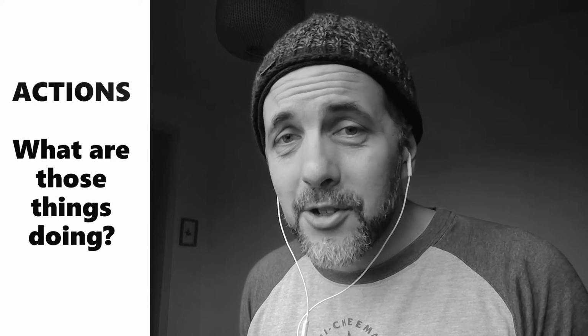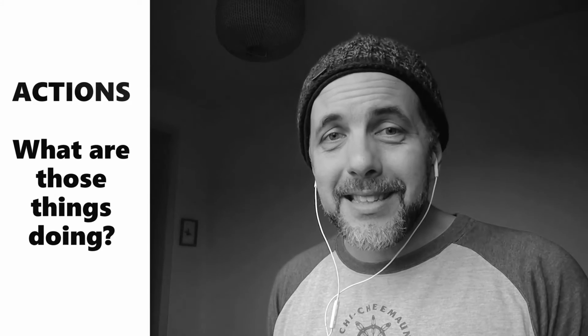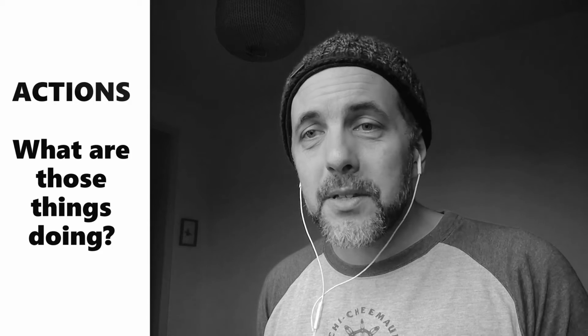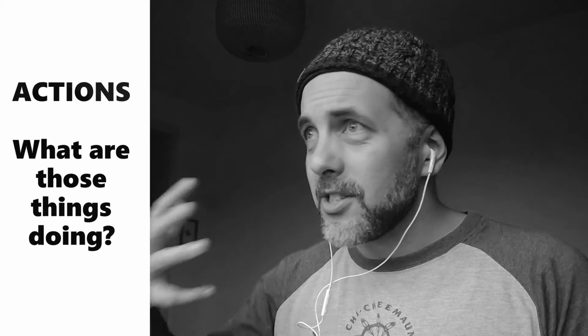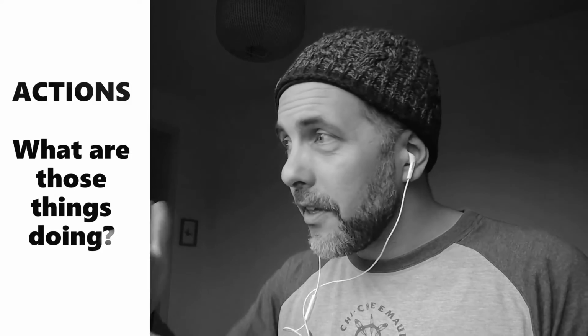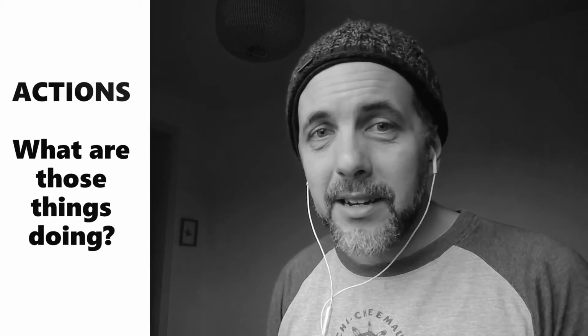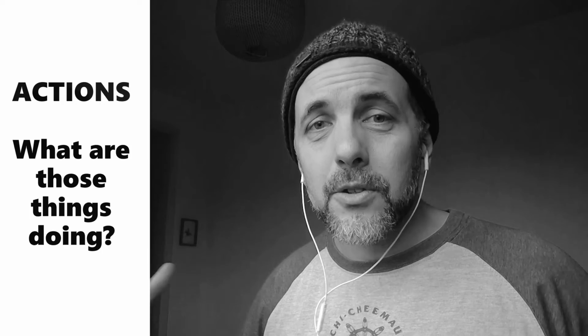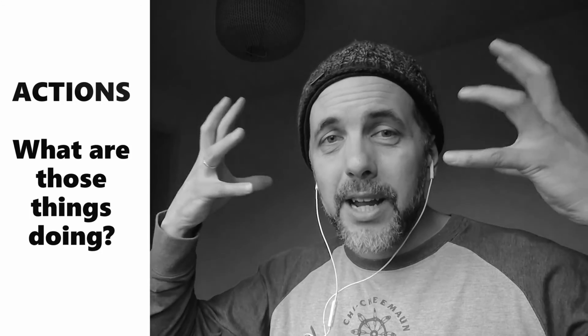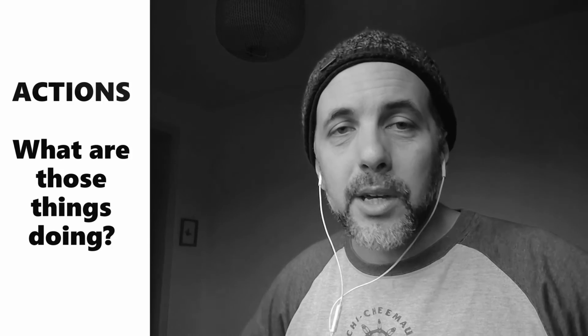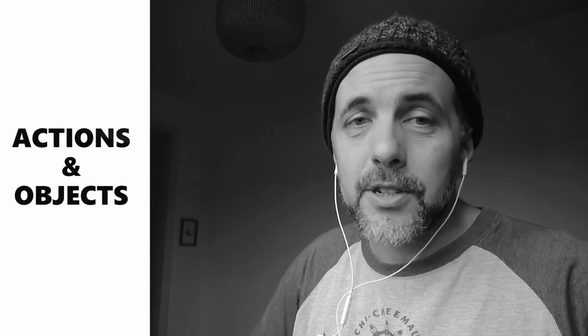What are those things doing? What do we see happening? If this was a film with the sound off and I was to try and describe what I was seeing, what are the things doing? What's happening on the screen? Well, that's the kind of description you need to put into your text so that someone reading it is able to recreate or create an image of what's going on in their minds. So these two are typically the easiest, the objects and the actions.